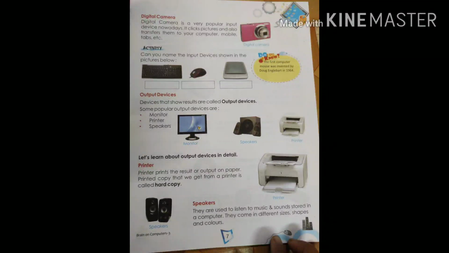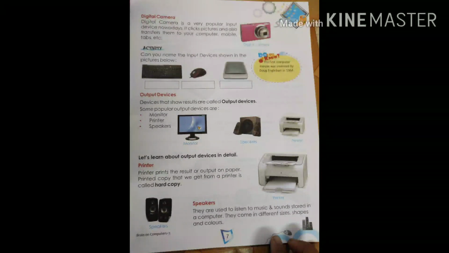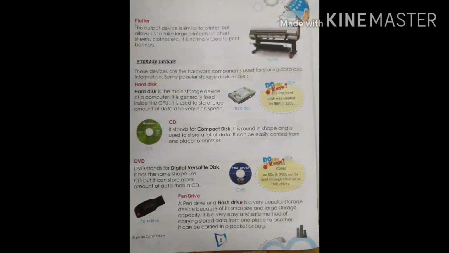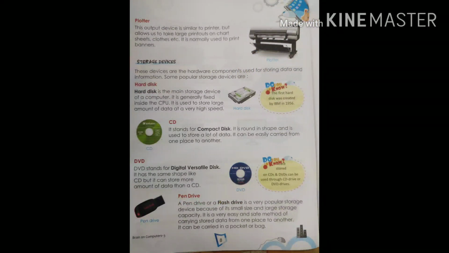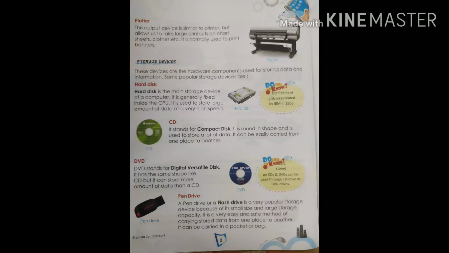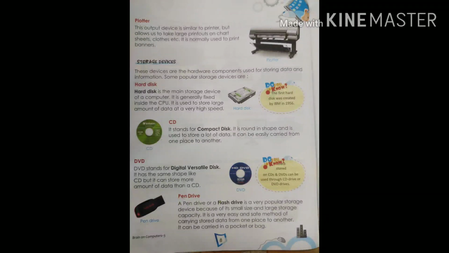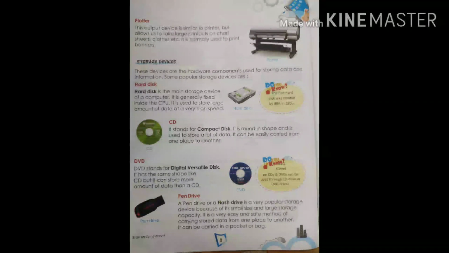Plotter is the same as a printer, but it is used to give printouts on large papers. Large cloths like the banners and flags that we print cannot be printed by a printer. Printer is very small, no? So plotter is used to print these banners and all.